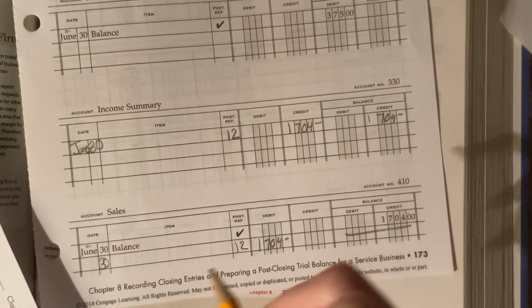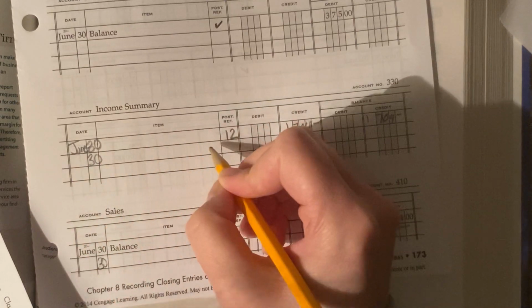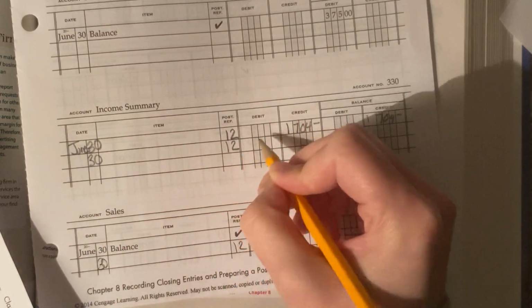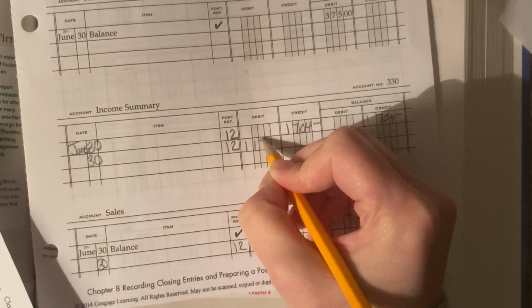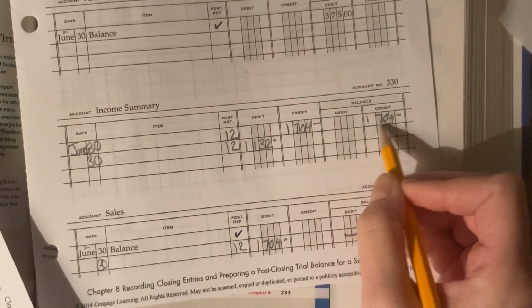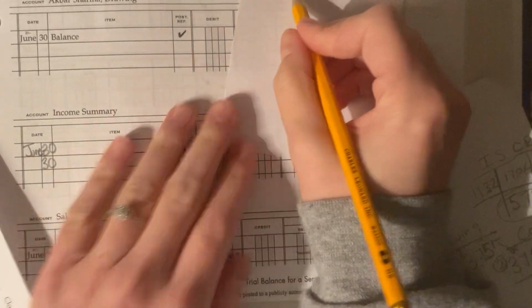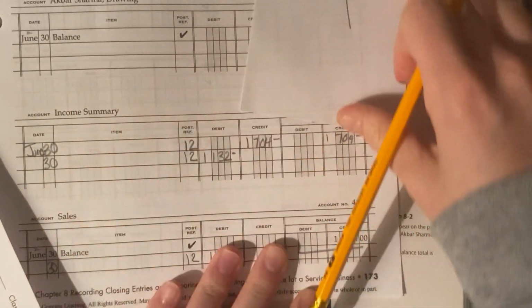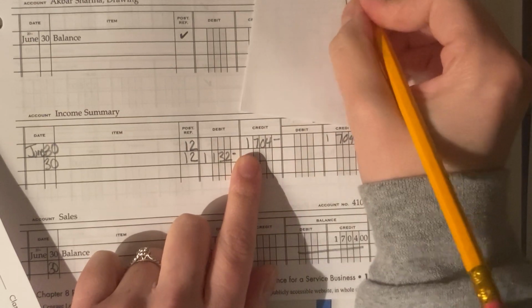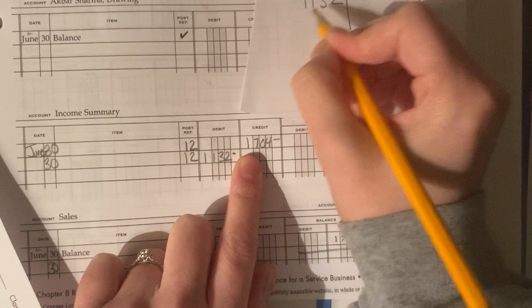Next one, income summary is 1,132 is the debit. Now this is a running balance total. That means we put it in a T-chart. That's kind of what it already did for you here. 1704 minus 1132.